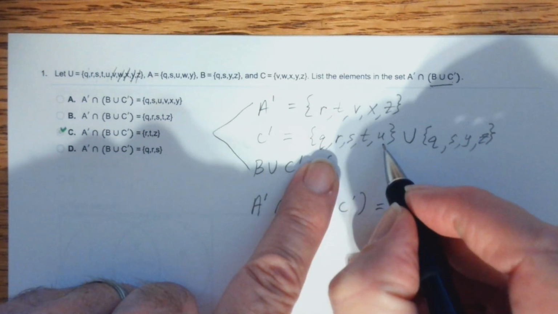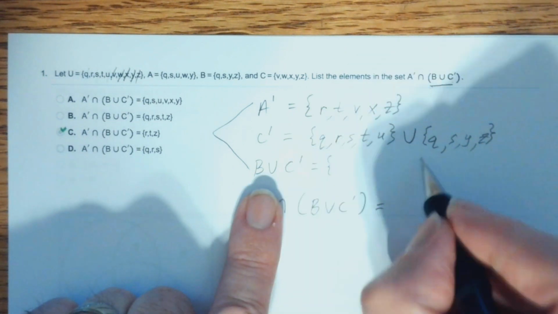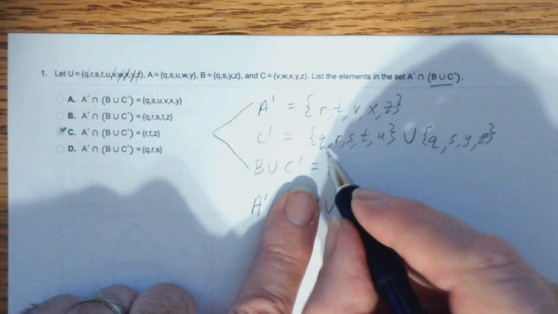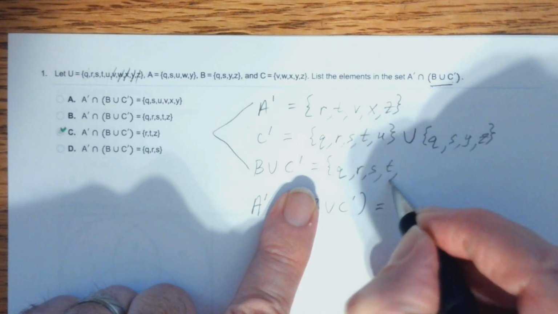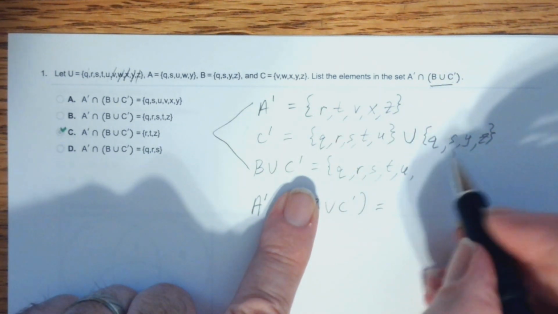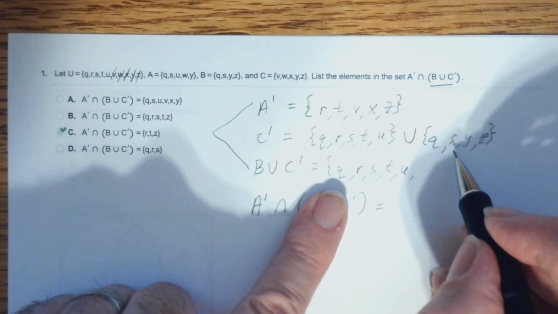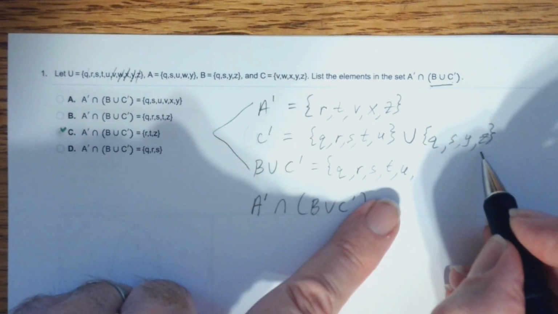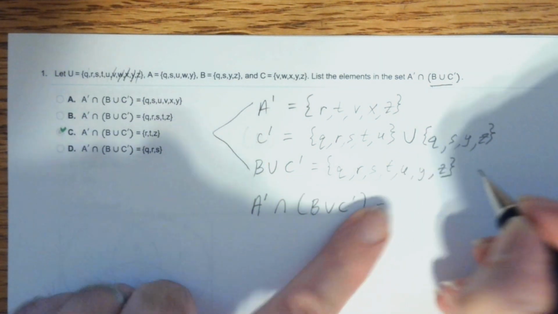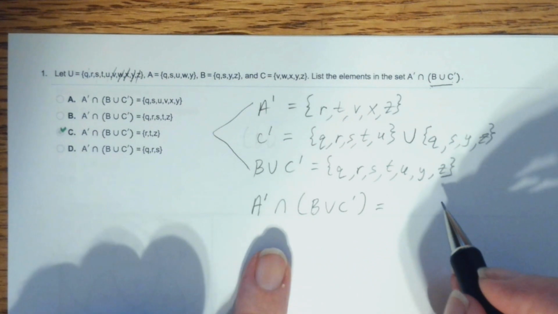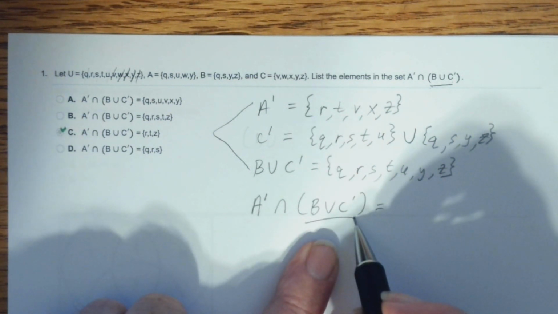I'm going to take all of C complement. It doesn't matter which one I do first. I could have started with all of B. But all of C complement, that's Q, R, S, T, U. Now, is there anything I need to add? Q I already have. S I already have. But I don't have Y and Z, so I need to add those. And so finally, I've got this B union C complement.